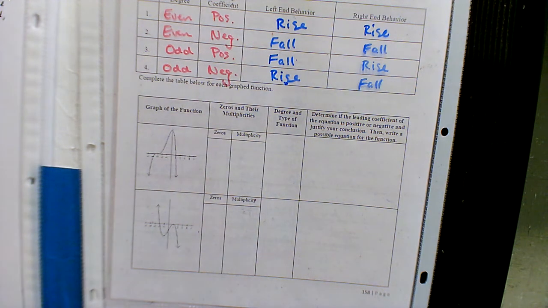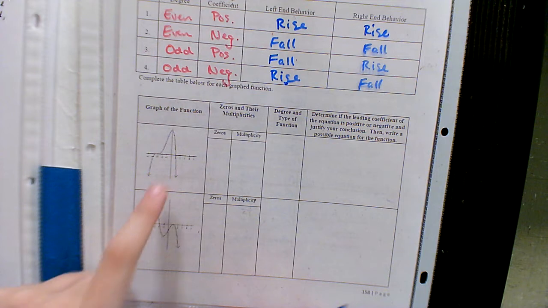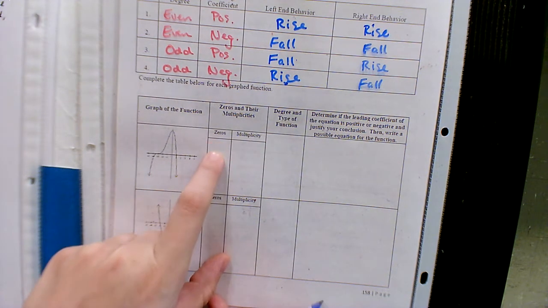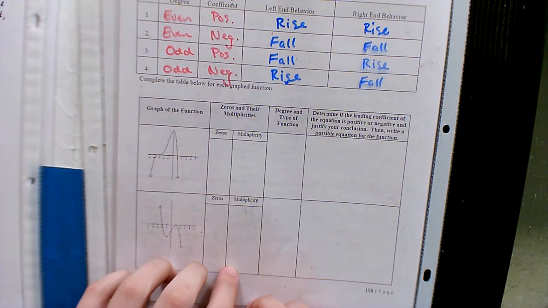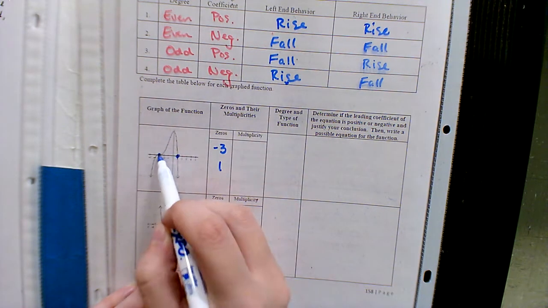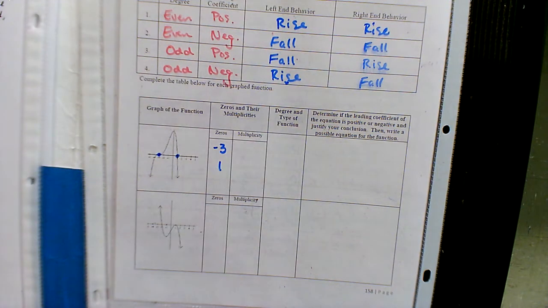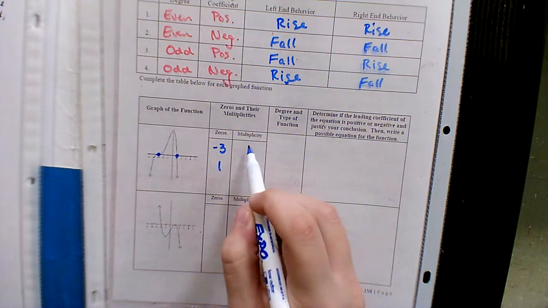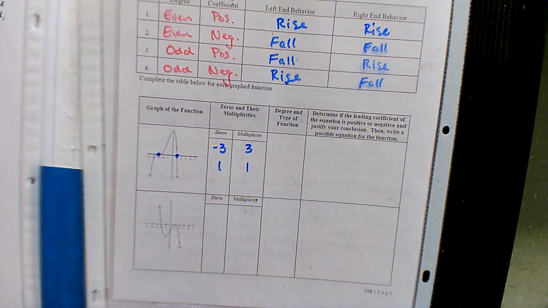So we have no idea what the equation is of this graph, but maybe we can start to pick apart the graph to help us write some type of equation. We don't know what it is exactly, but maybe we could write a possible one. So based off this graph, can we list some zeros, some x-intercepts? Yes, -3 and 1. And based off the graph at those x-intercepts, can you describe their multiplicities? There we go. All right, so a multiplicity of 3, we have that kind of level graph shape on the x-axis. Multiplicity of 1 goes straight through, or strikes through, the x-axis.